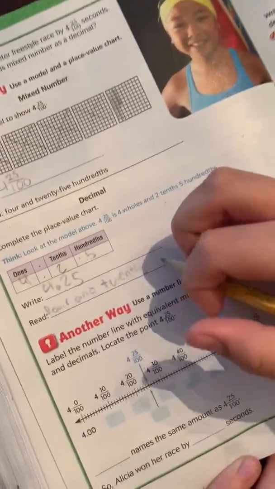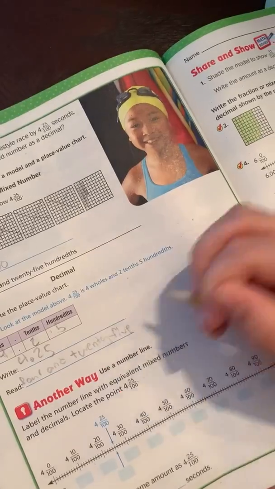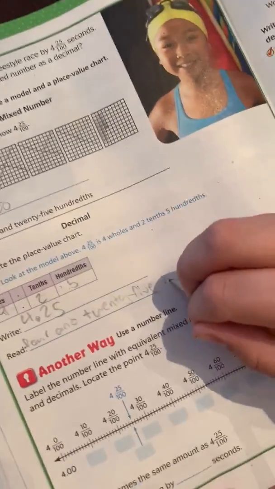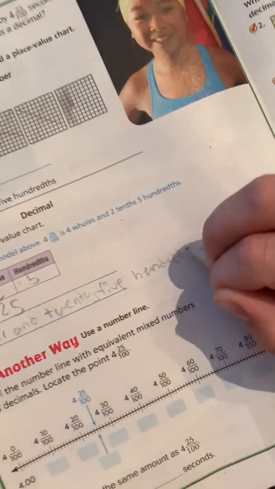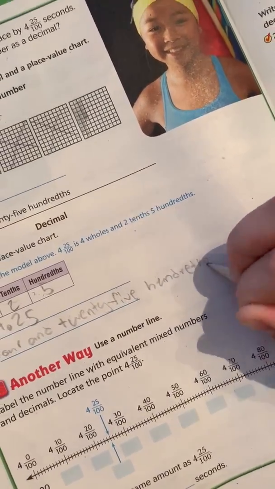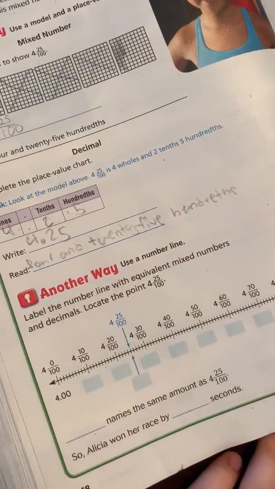It's okay. F-I-V-E. Hundredths. H-U-N-D-R-E-D-T-H-S. Very good. Okay.